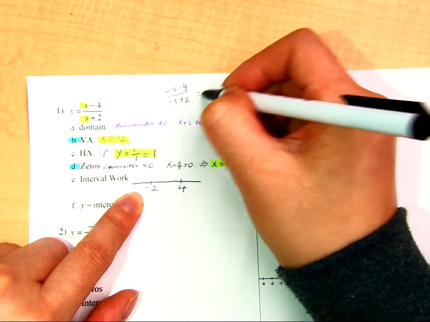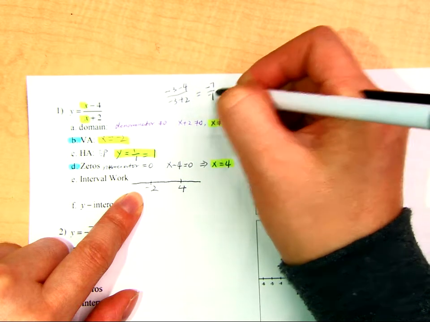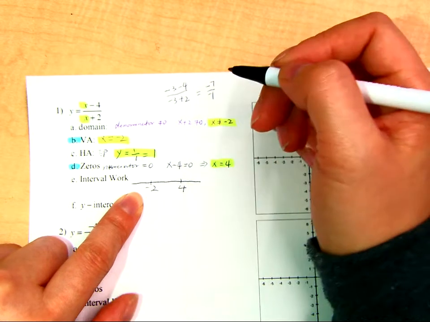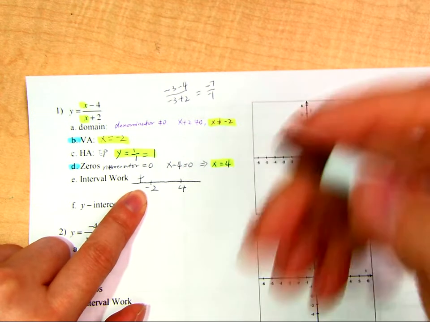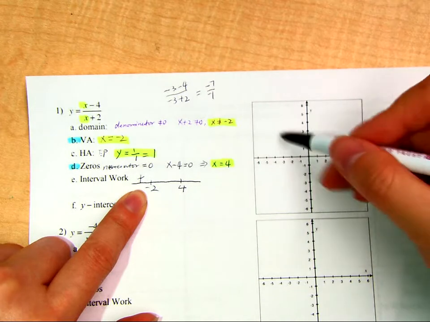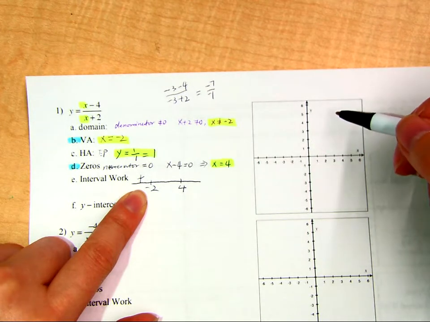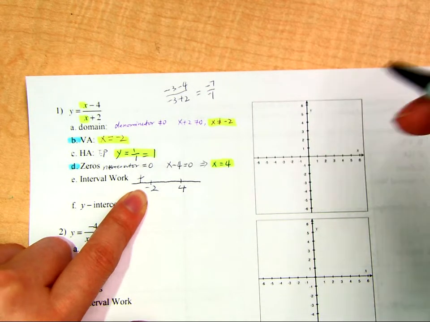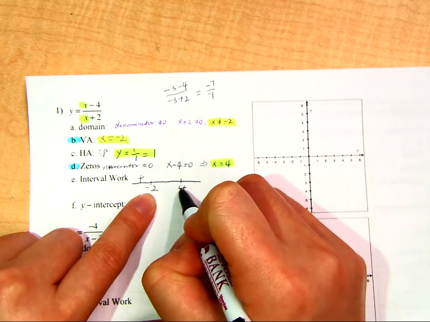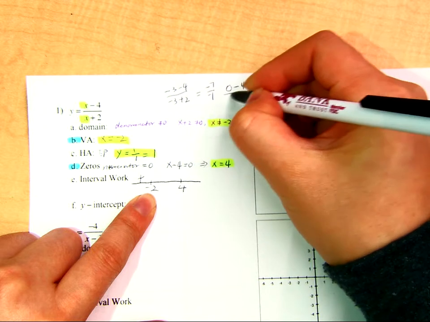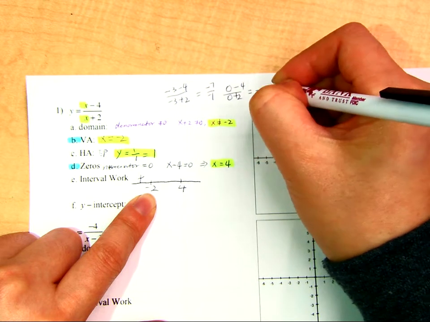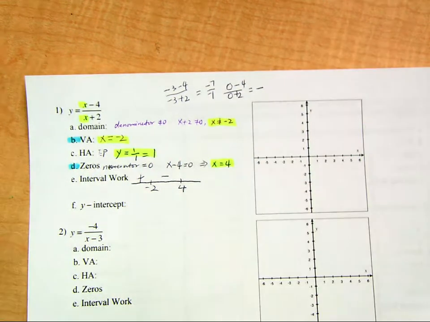When you simplify, it will be -7 over -1. Negative over negative is a positive number, so you only need to put a positive here. Positive means the graph will be above the x-axis, because when the y value is positive, it is above the x-axis. Then we do the same thing between -2 and 4. If I'm using 0, it'll be 0 minus 4 over 0 plus 2, which is a negative number. That's why I put negative here. That means your graph between -2 and 4 will be below the x-axis.